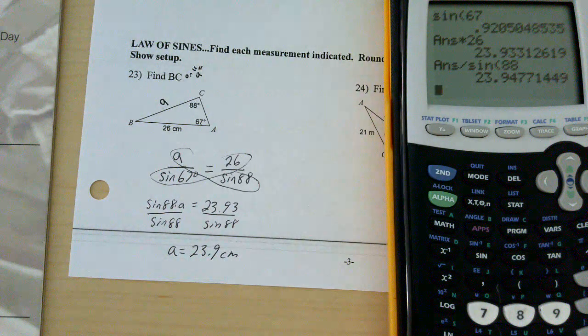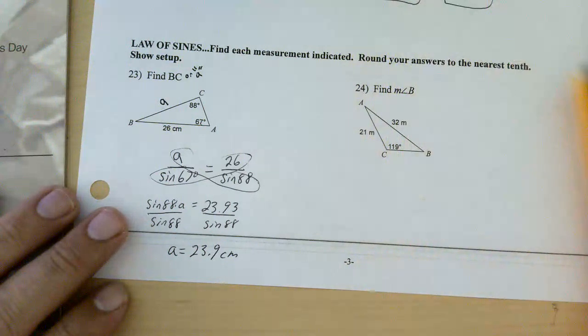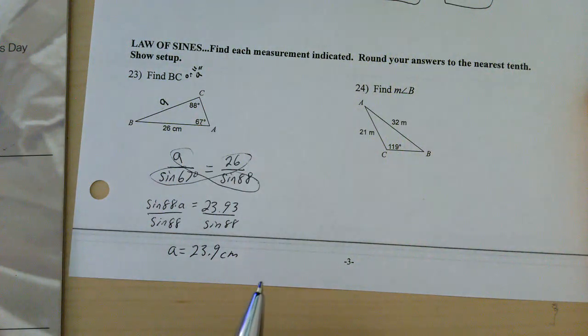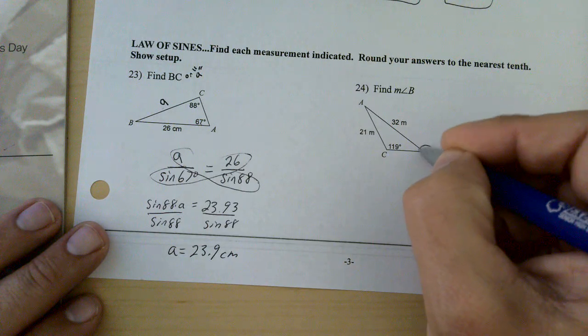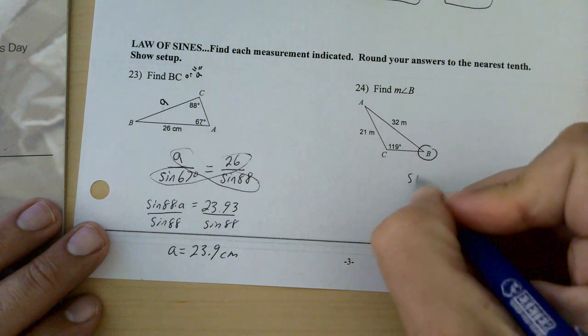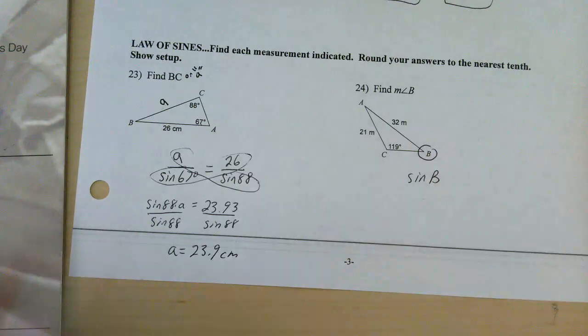I am hoping that makes perfect sense to you, okay? And then the last problem, we are asking for an angle. So when I'm asking for the angle, my angle is unknown, so I'm going to put my unknown up top. You can't just put a B, okay?